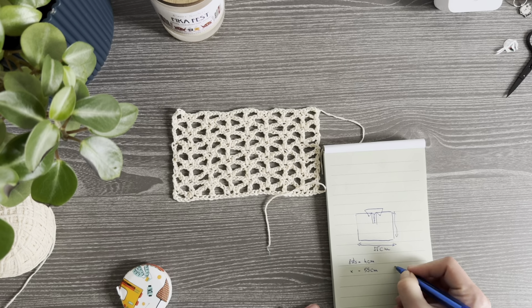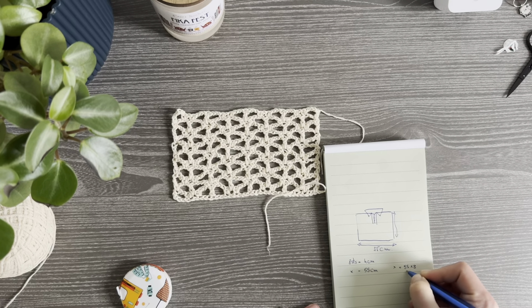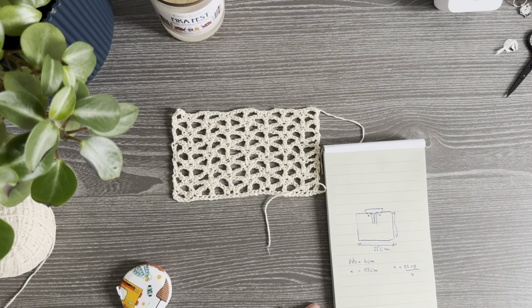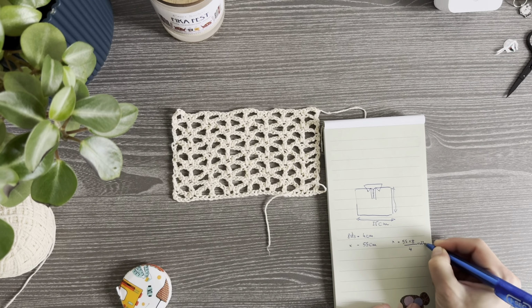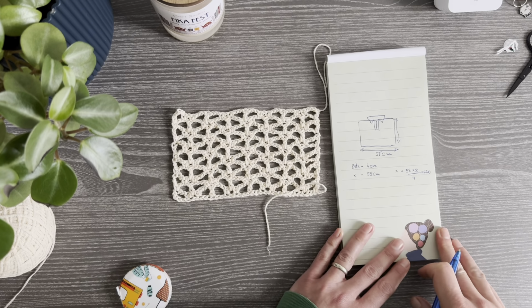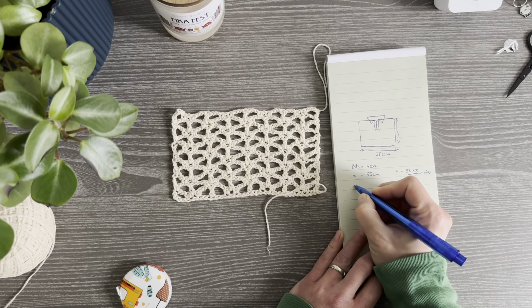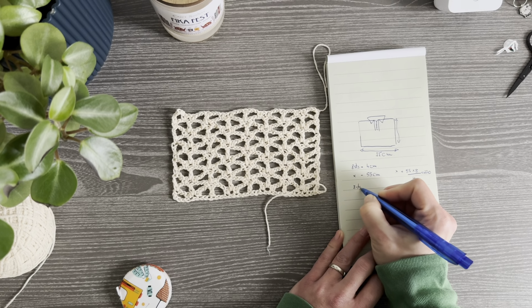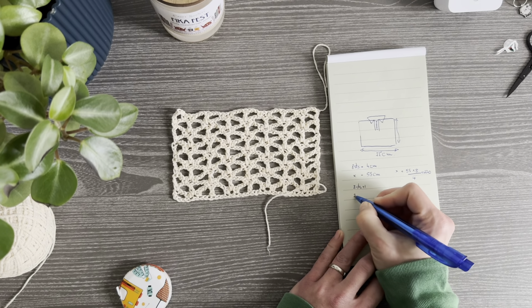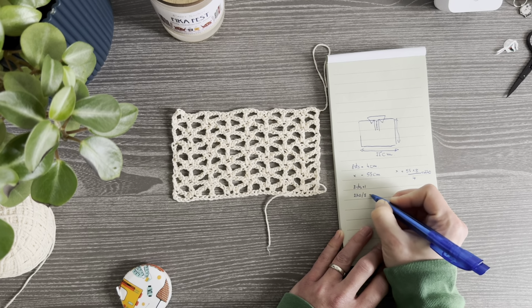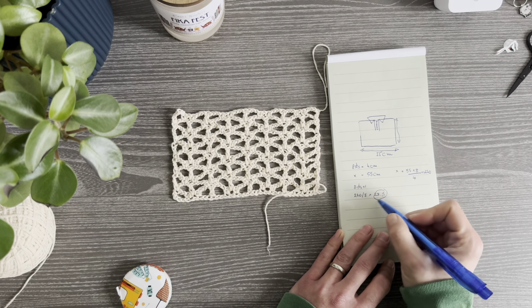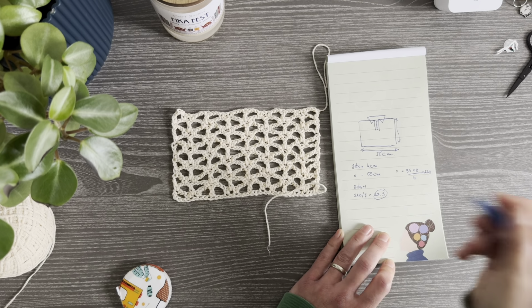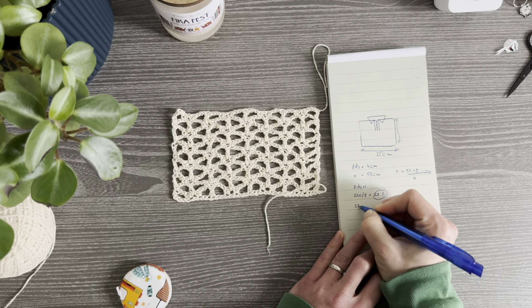And now I know that I want a width of 55 centimeters, and we will calculate how many stitches we will need. And I will need 220 stitches. But before starting with the 220 stitches, I need to check which number will be closer to 8 plus 1 stitches, because this is the multiple that I will need. And I will divide this number 220 by 8, and I will have a 27.5.